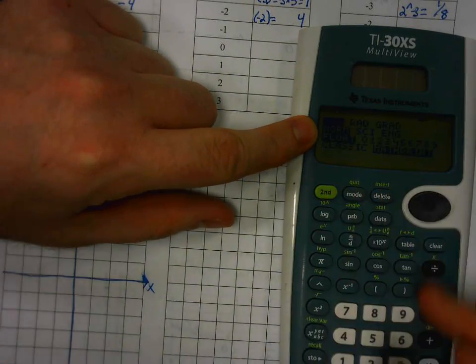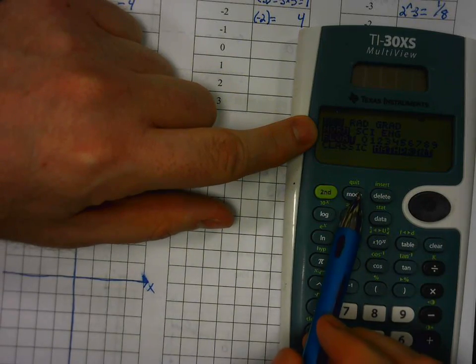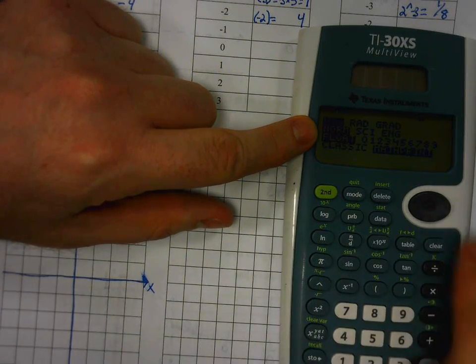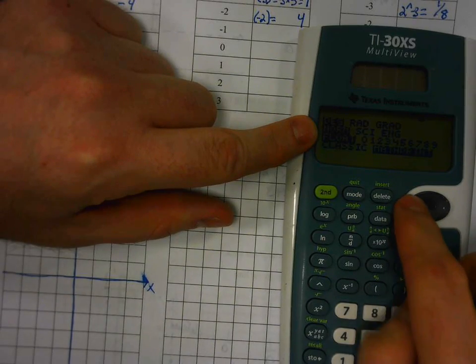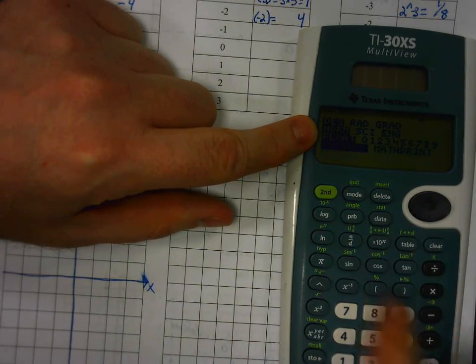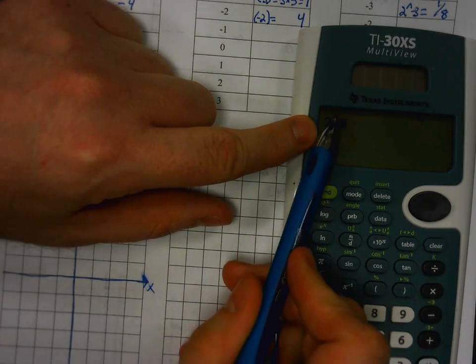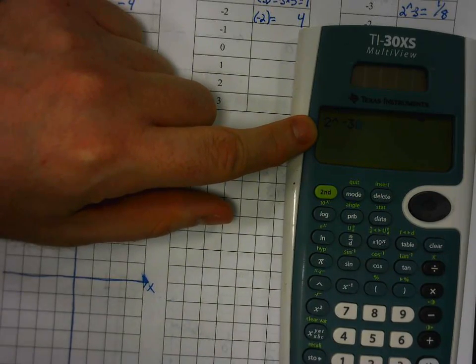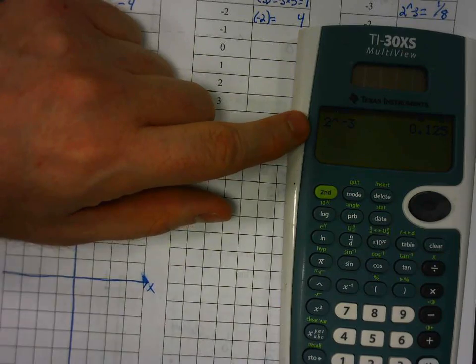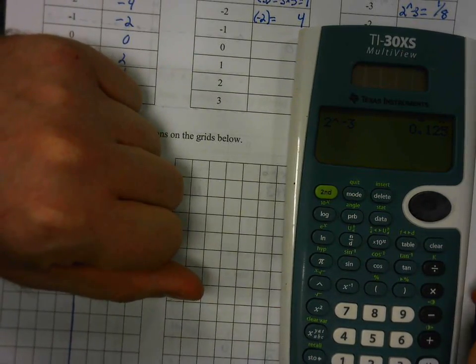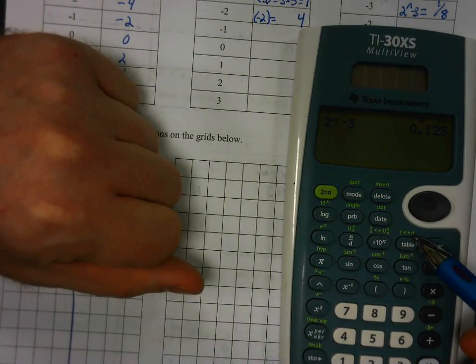Okay, now if you're in a different mode, if you press mode and go down to math, go down and highlight math print, that's what I was just in. If your mode is in classic mode, if you do 2 and then exponent, now notice it doesn't move the cursor up to the exponent. You put -3 in like that, and there it'll give me the decimal 0.125. To make that decimal into a fraction, there's an F arrow D button here in green.